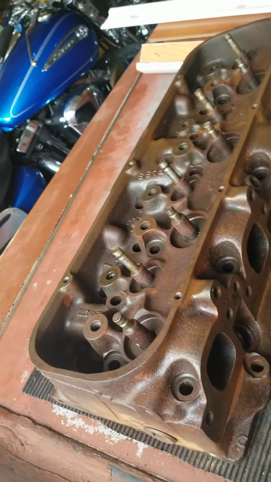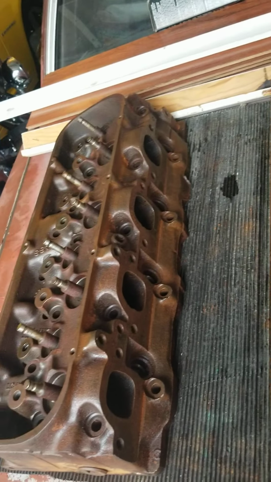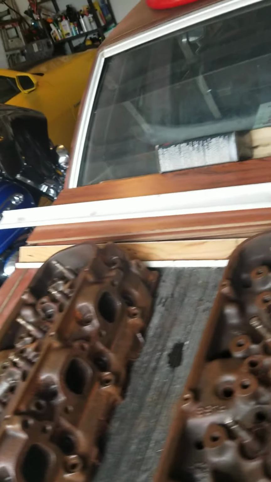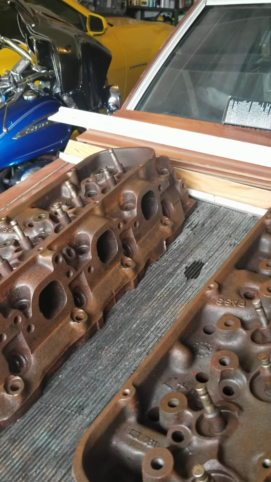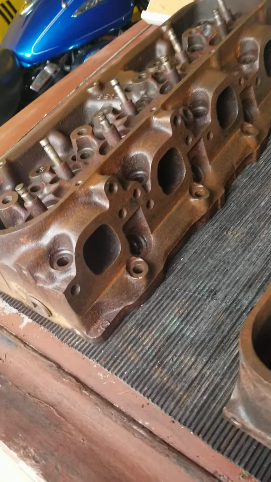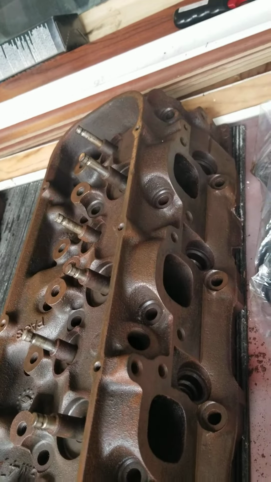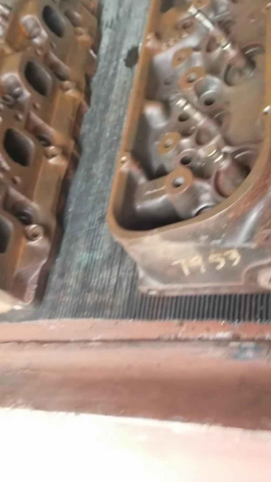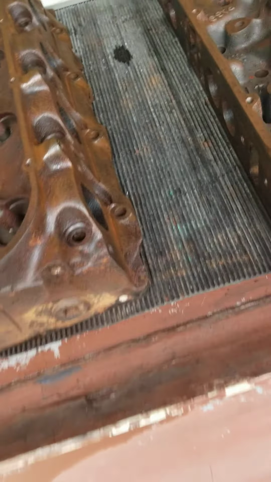Now, let's get into pistons. Most people that build engines, if they've been around doing it a long time, are going to talk about flow. They're going to talk about the cylinder head flow, CCs, and stuff like that.